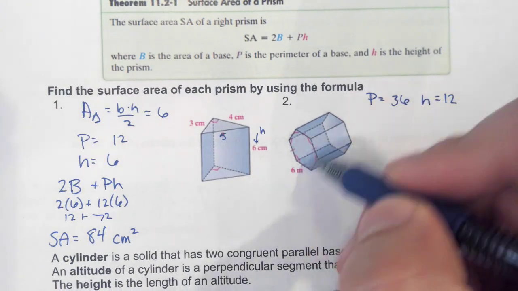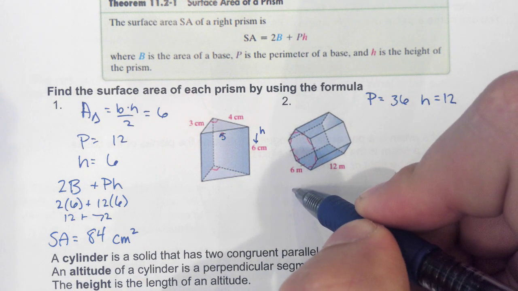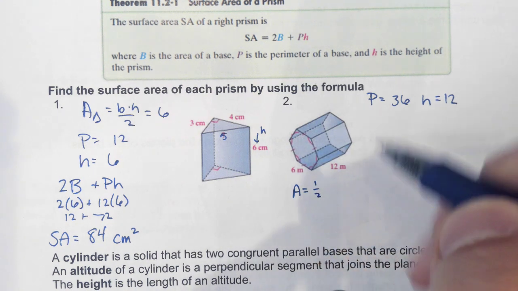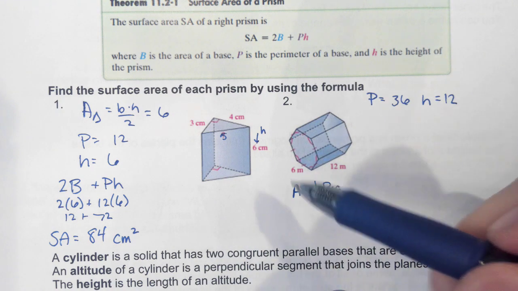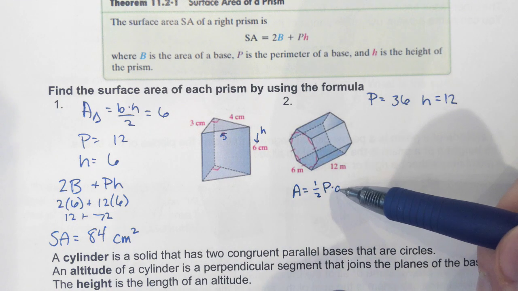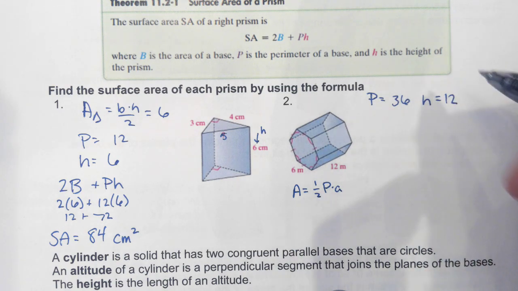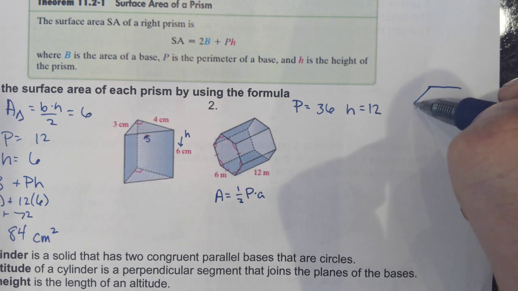So it's a regular hexagon, so you should remember from the last chapter that the area is 1/2 the perimeter times the apothem. So what we need to know is the apothem, right? We have the perimeter already. So I will draw a hexagon over here and we'll go through that again like we did last chapter. Hexagon.